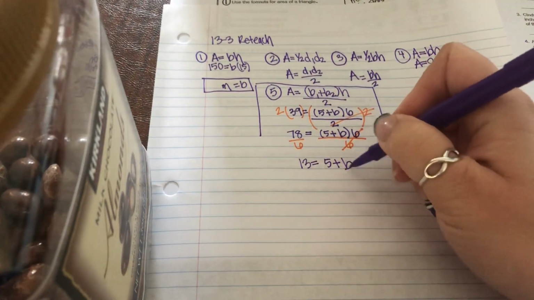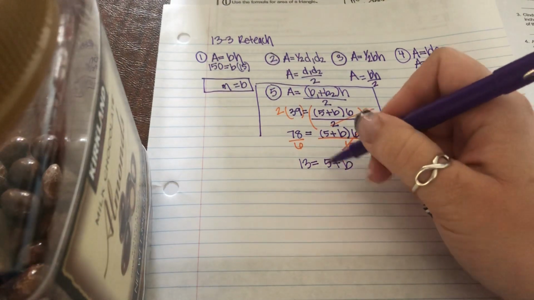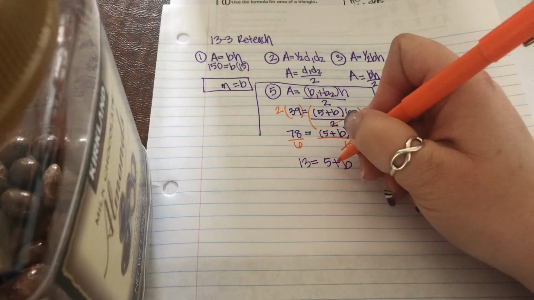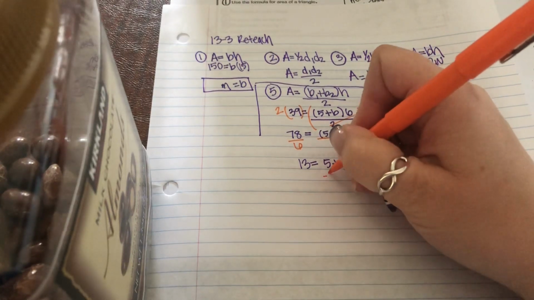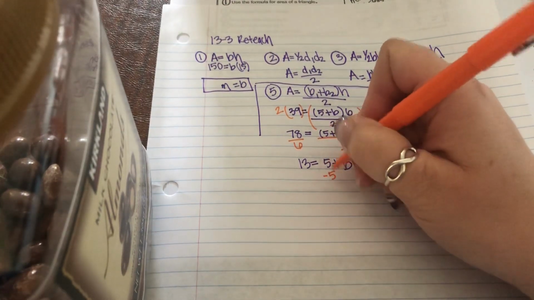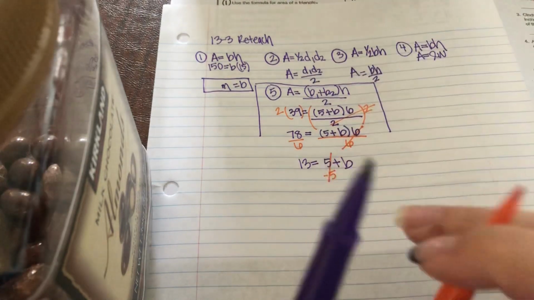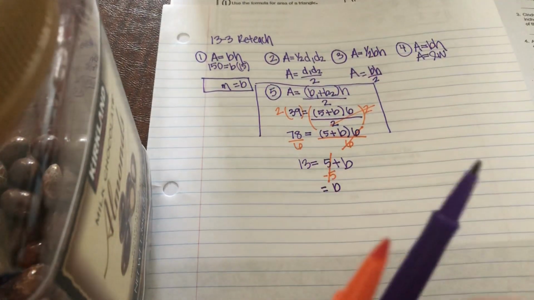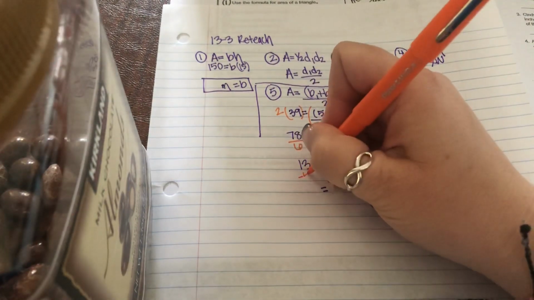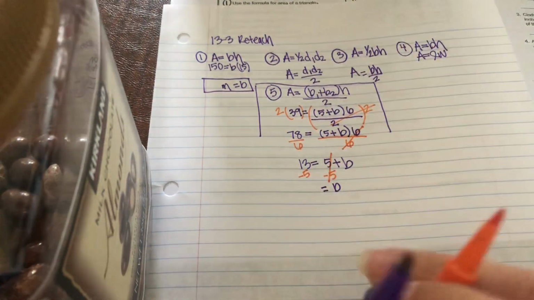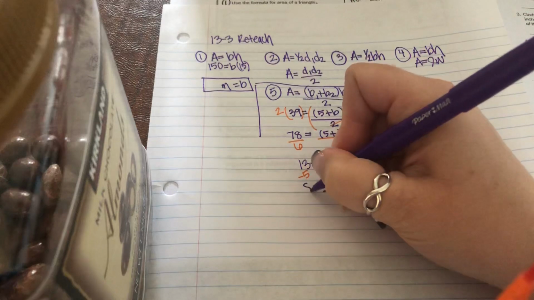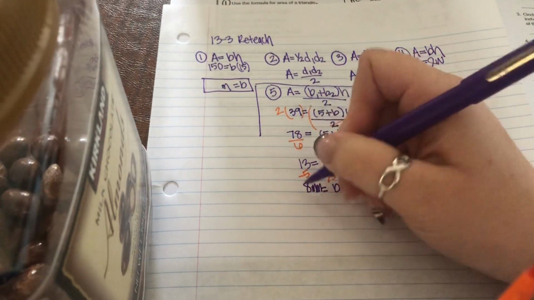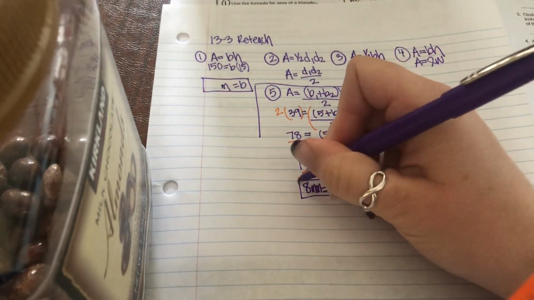You want to get b by itself, so you do the inverse to get this to go away. The inverse of adding 5 is to subtract 5. Because 5 minus 5 is 0, now you just have b by itself. Whatever you do to one side, you have to do to the other. And 13 minus 5 is 8. This was talking about millimeters, so your base length is 8 millimeters.